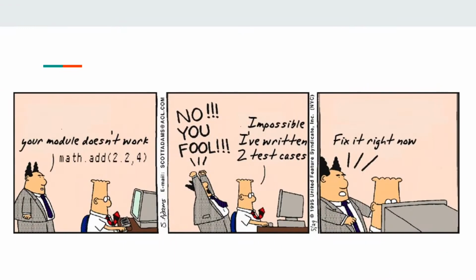Remember the last session, you implemented a very easy module, the add module, and you gave it to your boss. Today your boss comes to you and tells you that the module you have written doesn't work when we give it a double as the first parameter and an integer as the second parameter. It doesn't compile. Okay, what would you say? You say not at all, because you have written 2 test cases and you're sure it works.